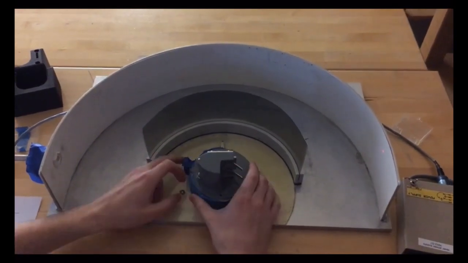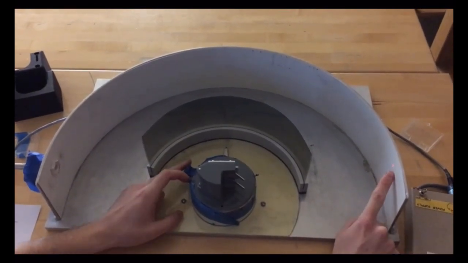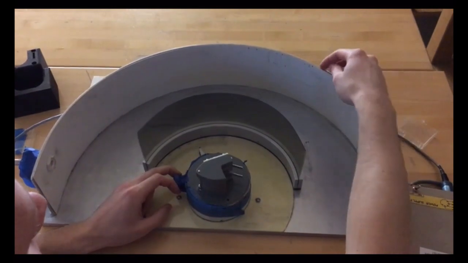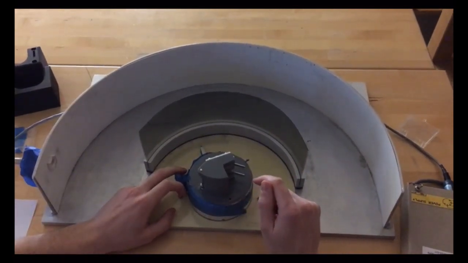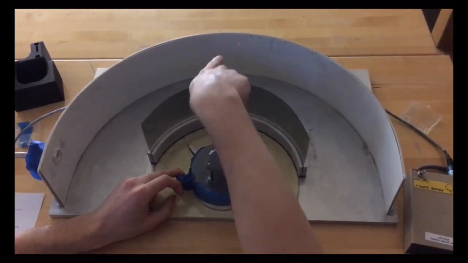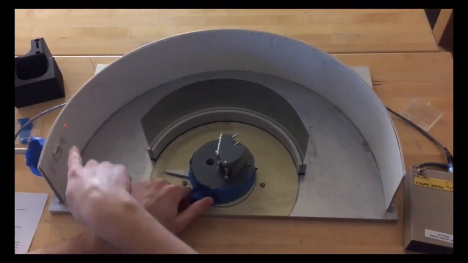But let's go ahead and do the same procedure here. I'm starting at 90 degrees. We see the reflected beam here. And then I'm going to go ahead and turn it, and we saw it disappear. So this is a little bit greater than the glass. We're around 65 degrees. If we keep going, we'll see it reappear over here. And so I'm going to go ahead and sweep back through.